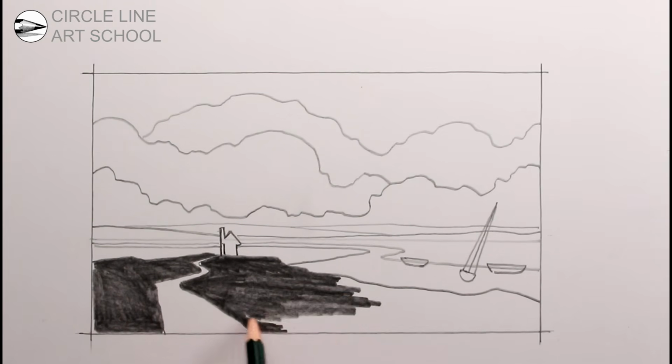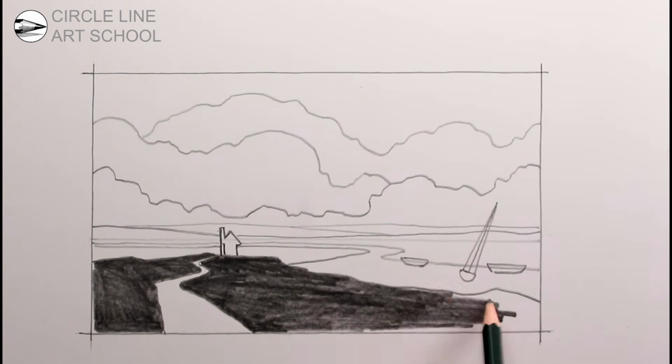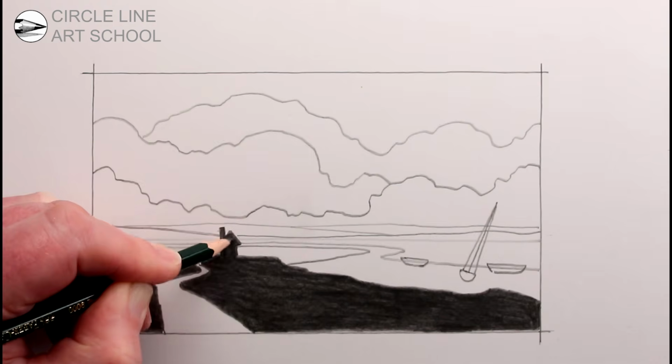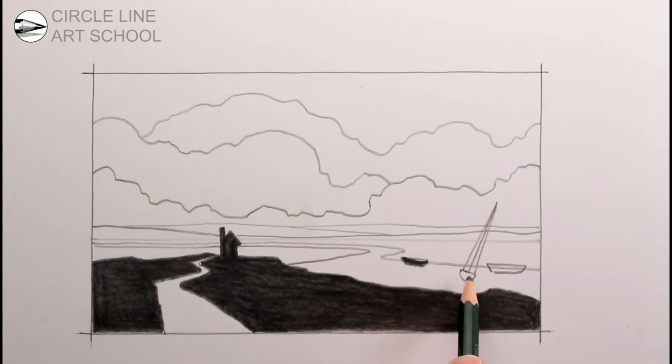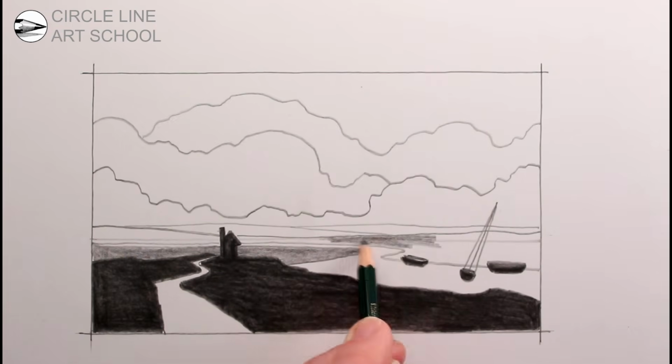So in this way, you'll be creating a contrast between the dark tones of the foreground and the very light tone of the pathway. Once you have these dark tones in place, including the building and the boats, then shade in the more distant landscape, making sure that each hill ridge that you shade in is a flat tone and they get lighter as they recede towards the distance.